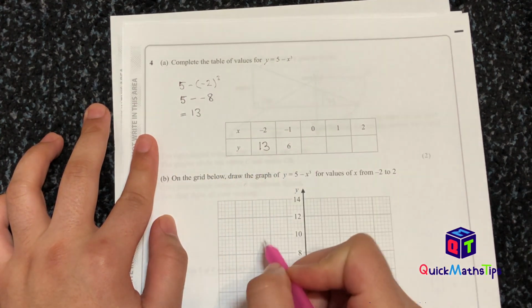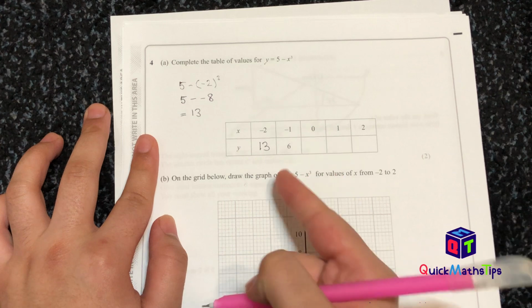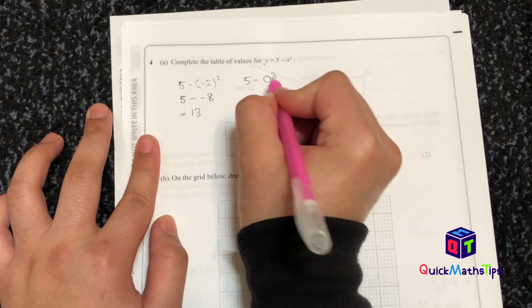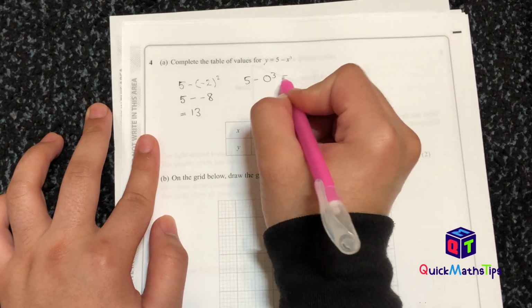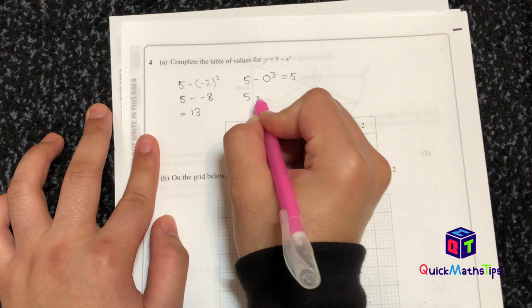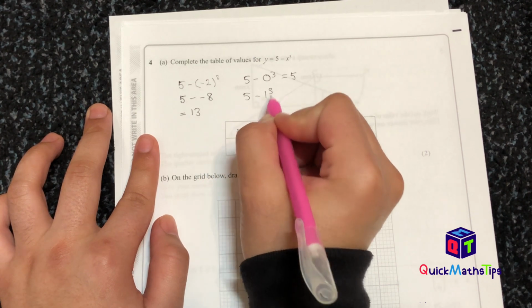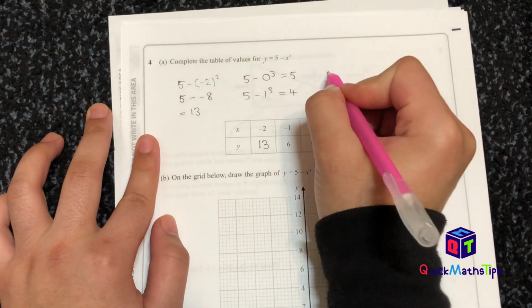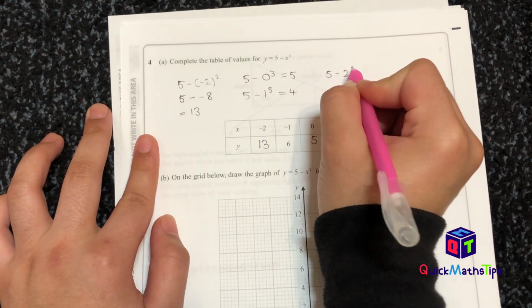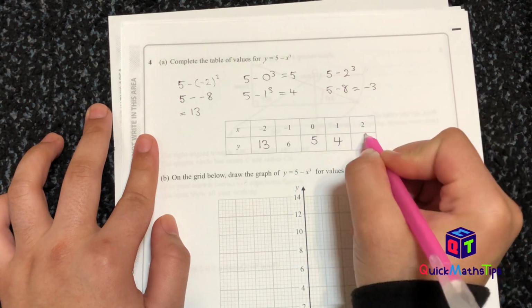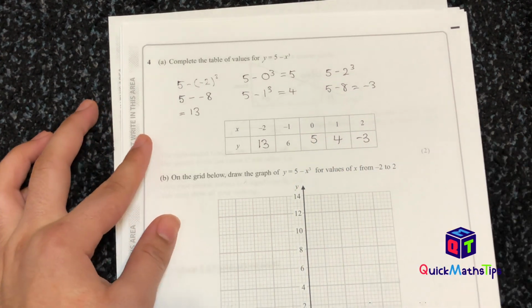The value for y when x is minus 1 is already there. I'm going to substitute in 0. 5 subtract 0 cubed is just 5 subtract 0, which equals 5. 5 subtract 1 cubed, that 1 cubed is just 1, so 5 subtract 1 is equal to 4. And 5 subtract 2 cubed, 2 cubed is 8, 5 subtract 8 is equal to negative 3. So this is going to be negative 3.